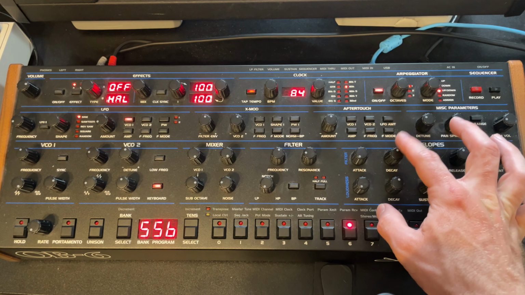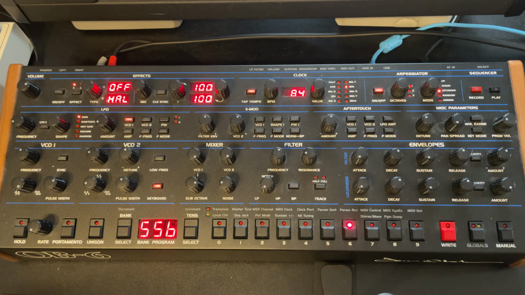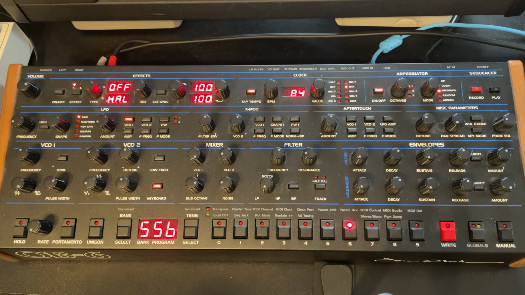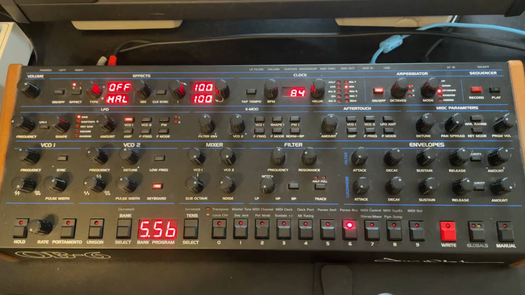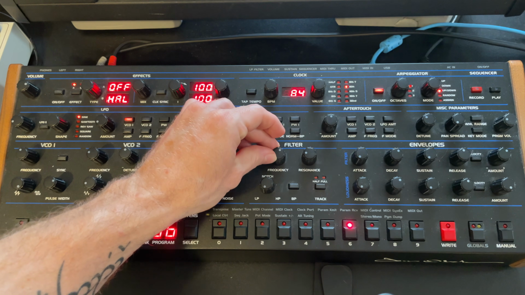Good. So then this is adjust to taste, right? The decay makes it a little more legato. You can fade VCO2 in and out, and bring it back in. And we've pretty much got the track.